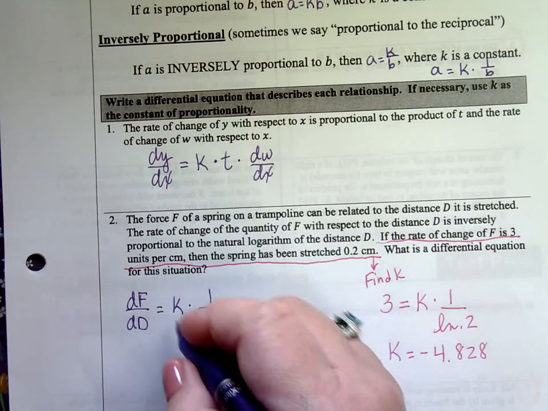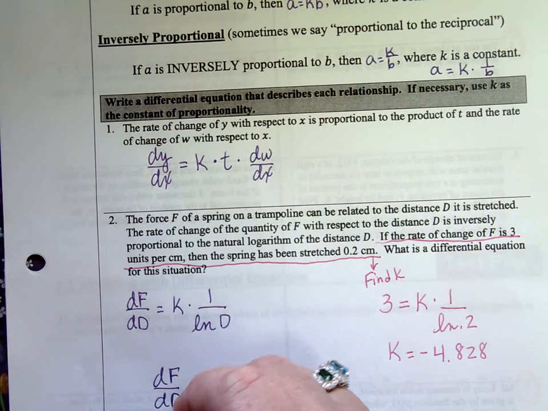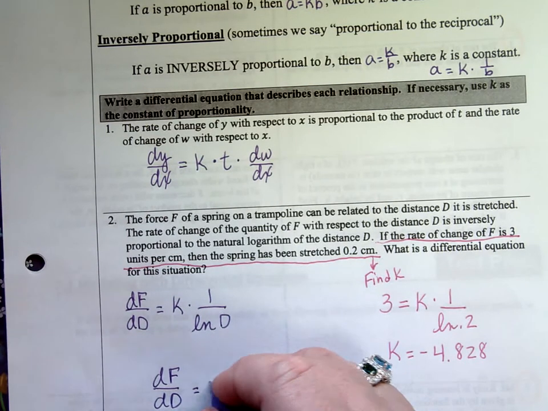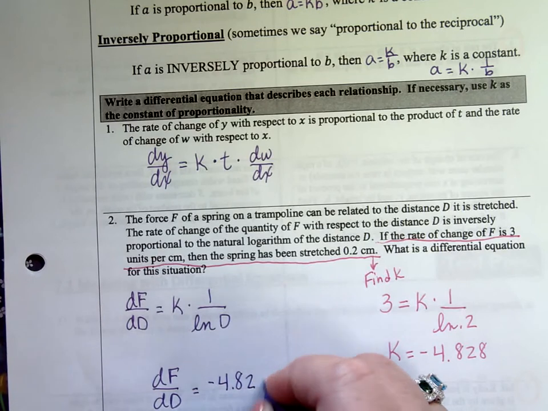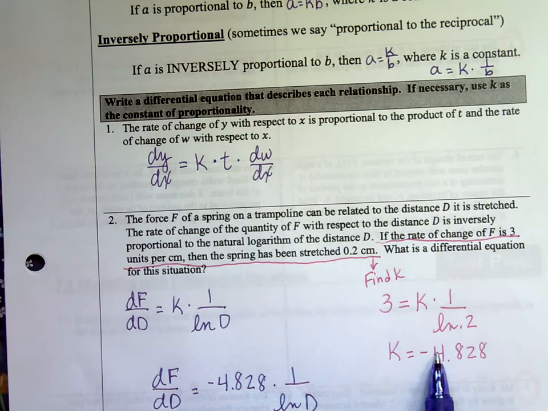And so they want you to write the actual differential equation that has that specific proportionality factor. And so all you need to do is replace the K. So here's your final answer. dF over dd equals negative 4.828 times 1 over the ln of d. So if they give you that extra information, they're looking for you to find what K is, and then you're plugging that into your equation, and that's the end.